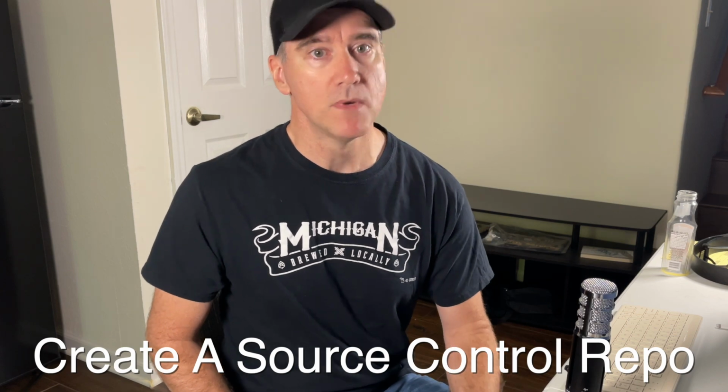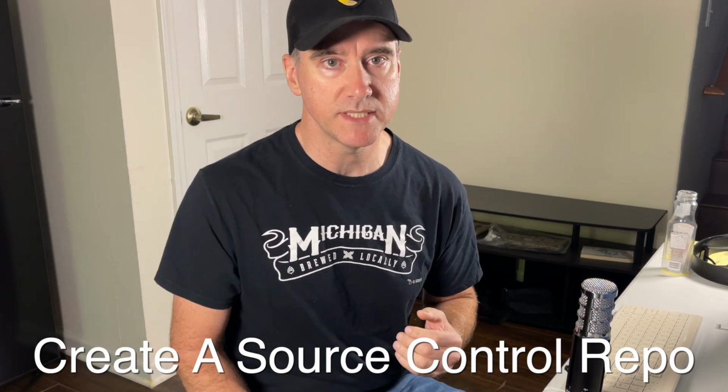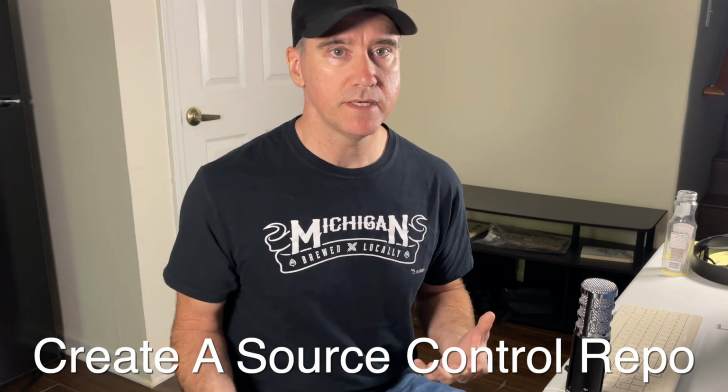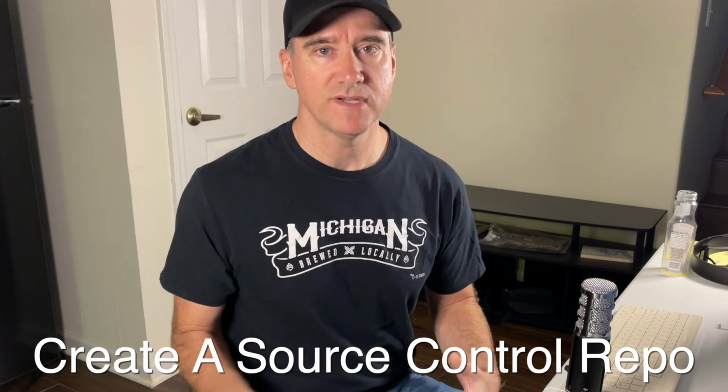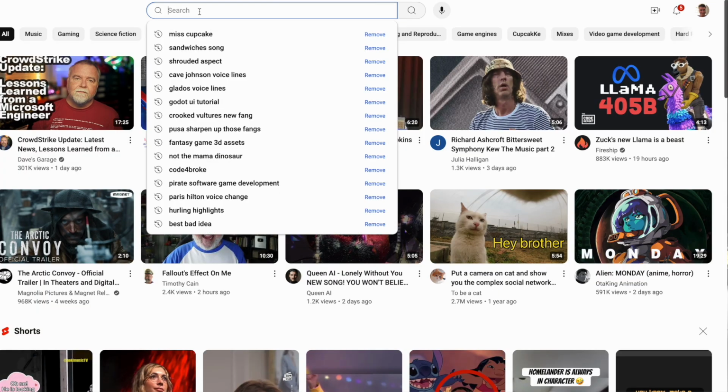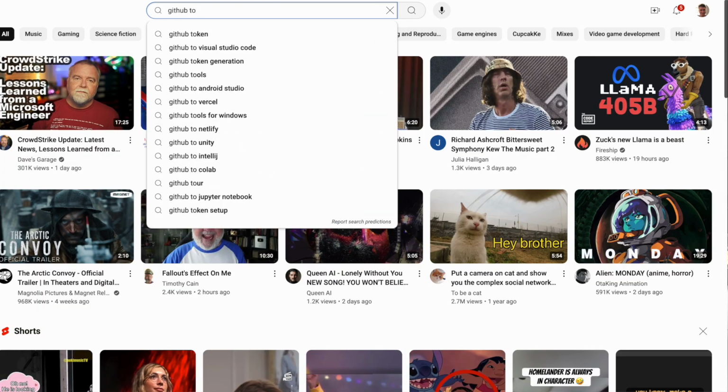So the first thing you want to do is create a repository on GitHub or some other source control management system. I always use GitHub. I can't stress this enough. If you already know that what you're going to work on is a project that you're going to keep, not just something you're experimenting with, the first thing you should do is go to GitHub and sign up if you don't have an account. There's plenty of free tutorials on YouTube about it if you're not familiar with what GitHub is.